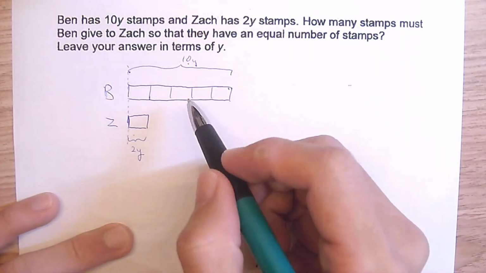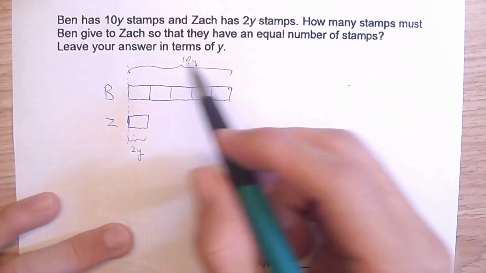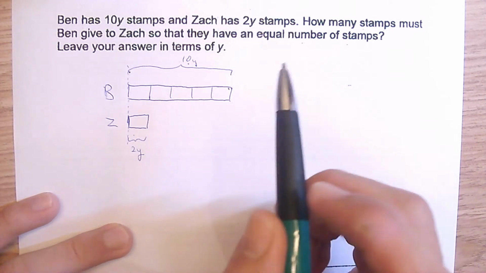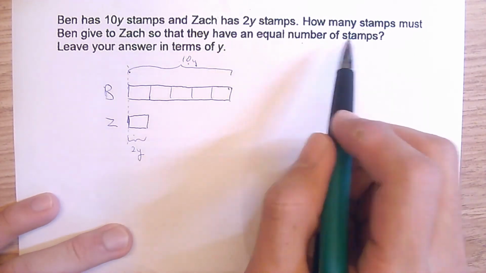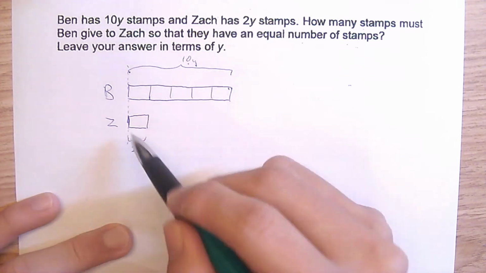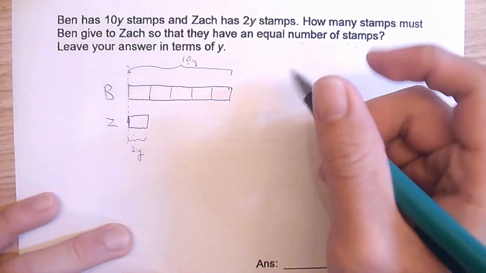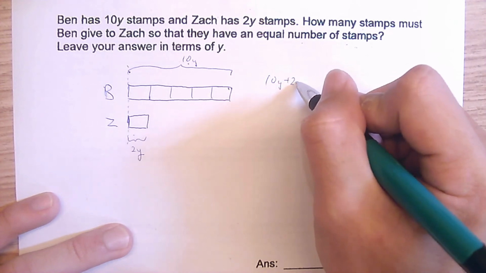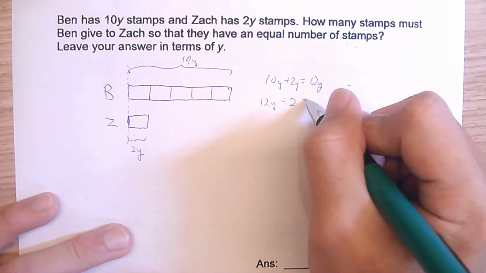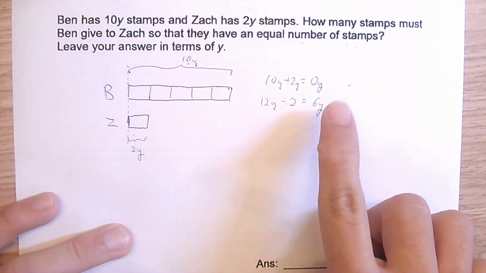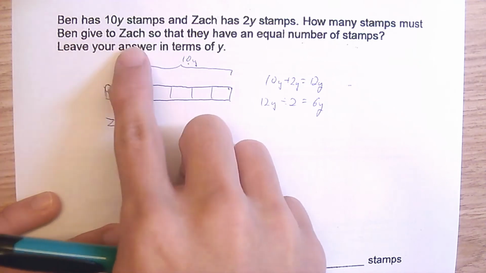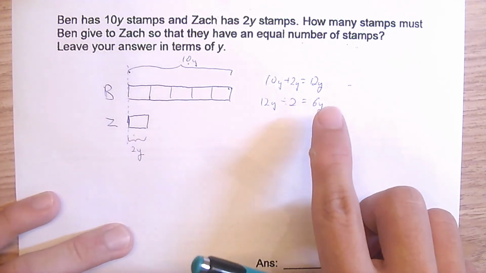Okay, now, the question is actually asking how many stems must Ben give to Z so that they have an equal number of stems. Let's find out, for them to have an equal number of stems, how many stems do they need by themselves? So we have to add up the 2 stems together. So, 10Y plus 2Y equals 12Y. Then take 12Y, divide by 2, and that will give us 6Y. This tells us that eventually, after Ben gives don't know how many stems to Z, they each must have 6Y.